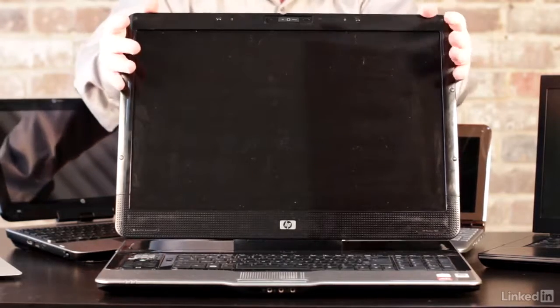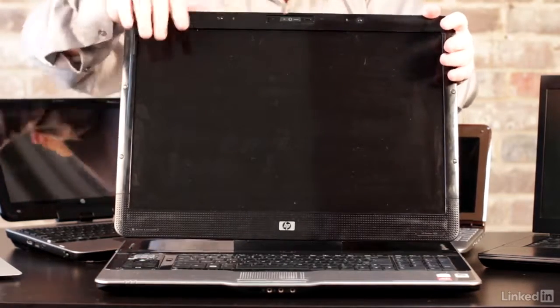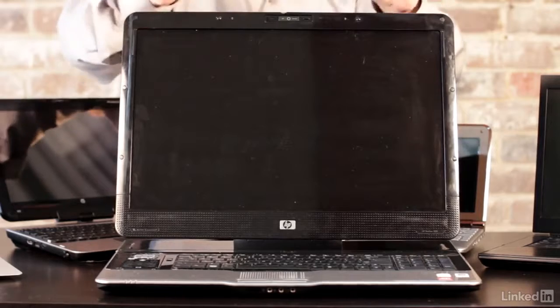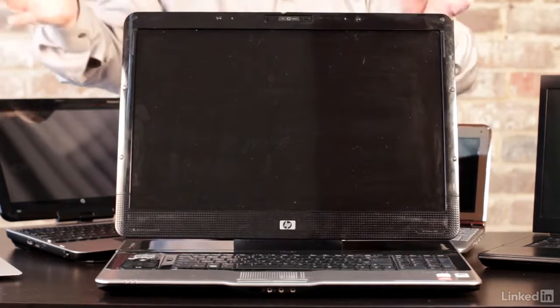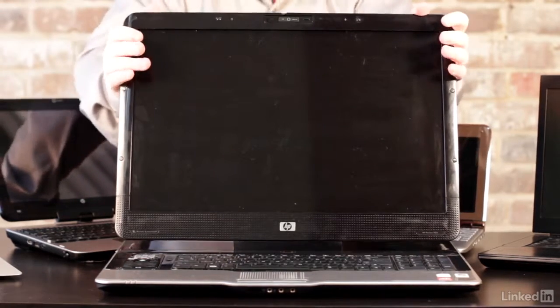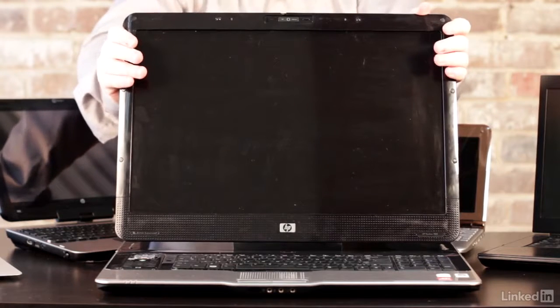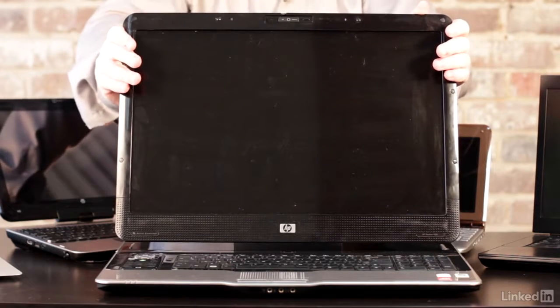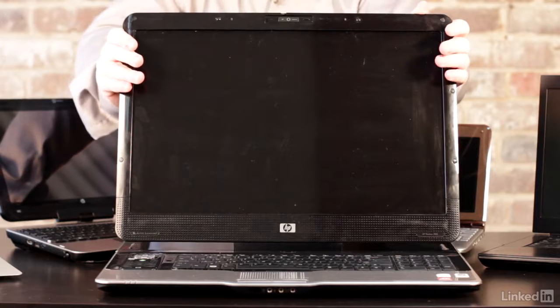It's always going to be 64-bit, with a full-size keyboard, big, 2 hard drives a lot of times, usually 2 sets of optical media. This is the no compromise type of system for basically somebody who wants to bring everything with them. This is a desktop replacement.